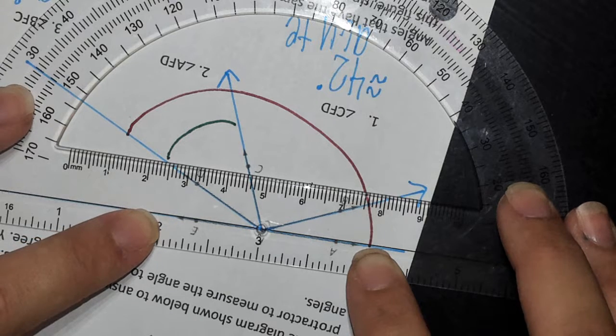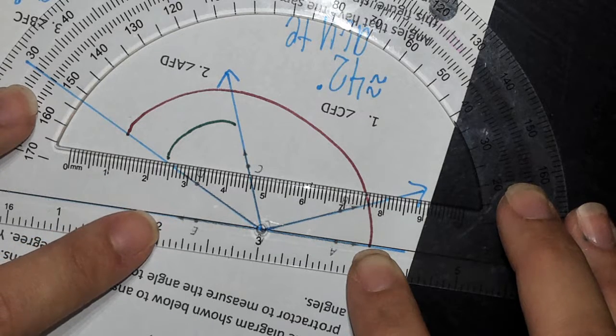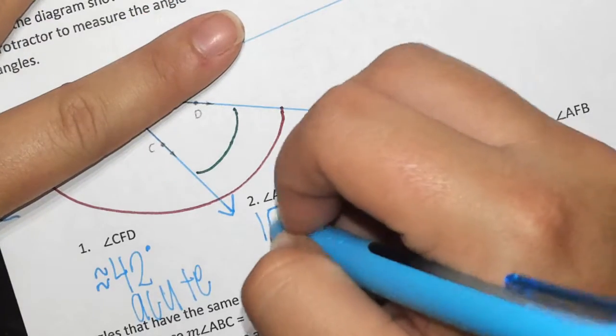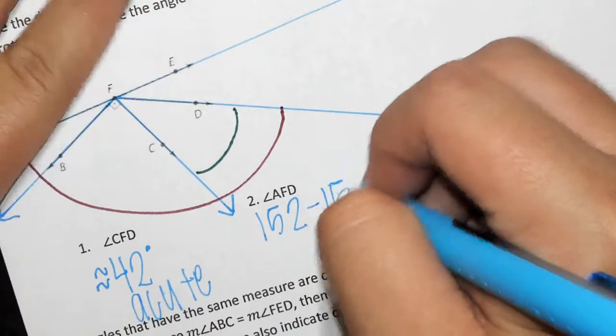Presley, what do you think I should write? Maybe 154-ish, somewhere in between 152 and 154. What kind of angle?